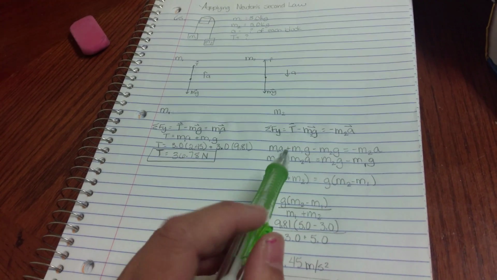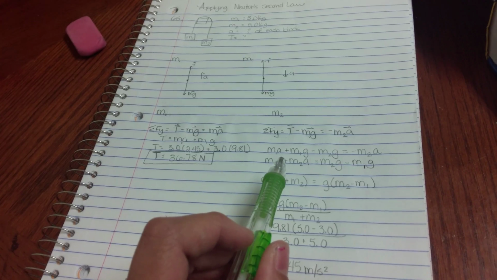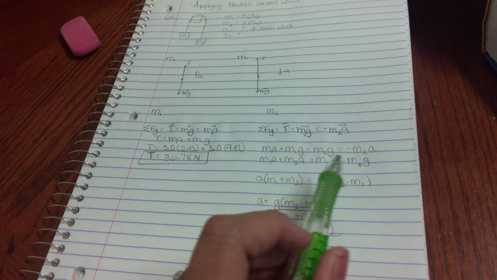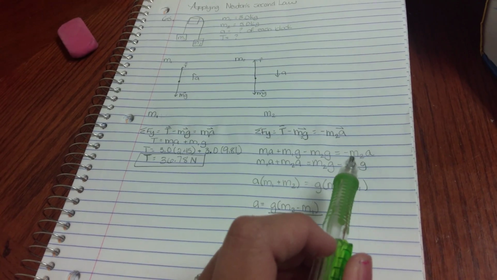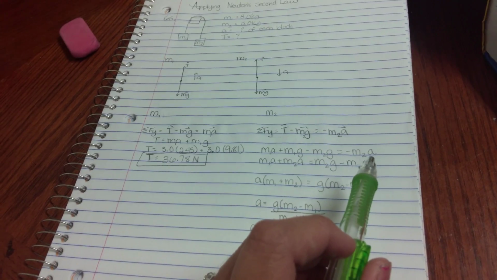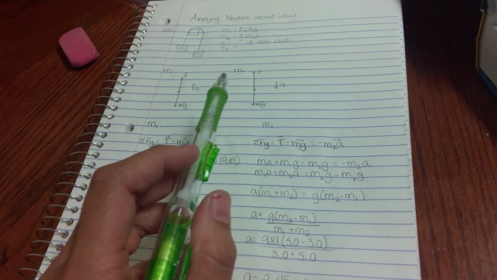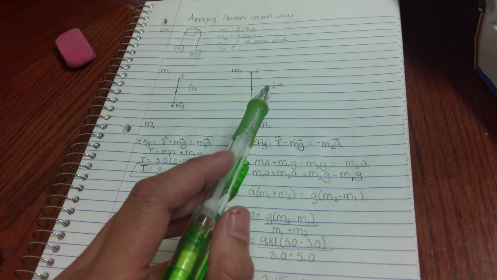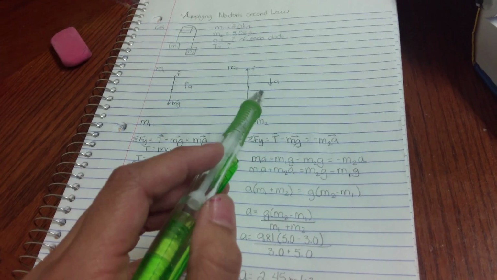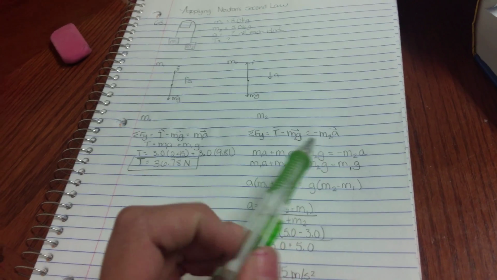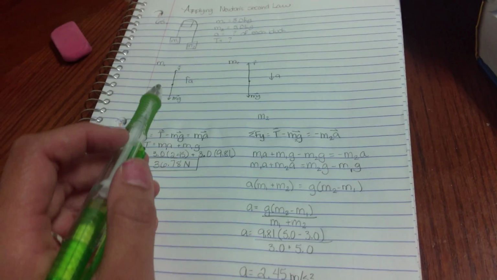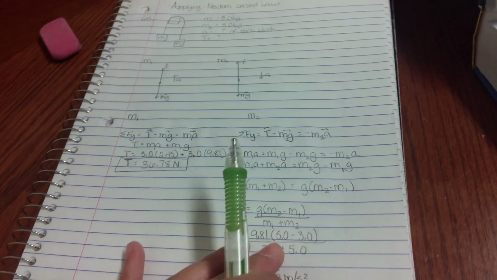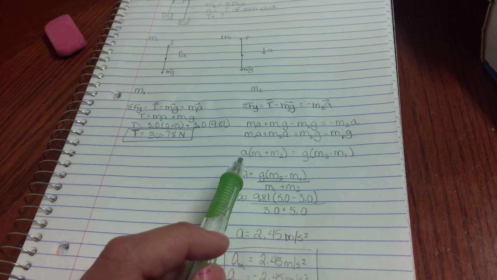Then I have mass 1 acceleration plus mass 1 gravitational force minus mass 2 gravitational force equals negative mass 2 acceleration. Since mass 2 outweighs mass 1, I would assume that the acceleration for mass 2 would go down, so it would be negative. That's why I put negative right here. And this is positive because this one's accelerating up, because mass 2 is pulling down on mass 1 because it's heavier. So once I plug it in, I want to solve for acceleration.